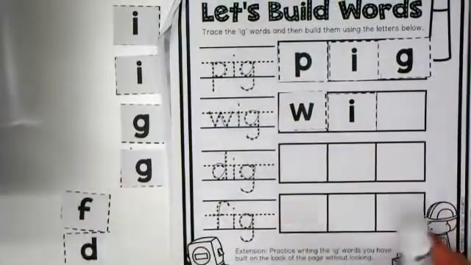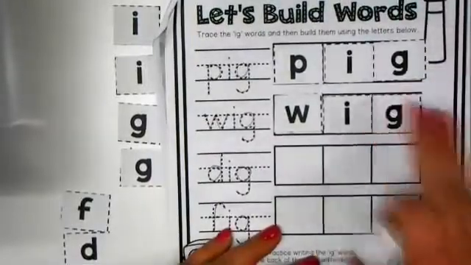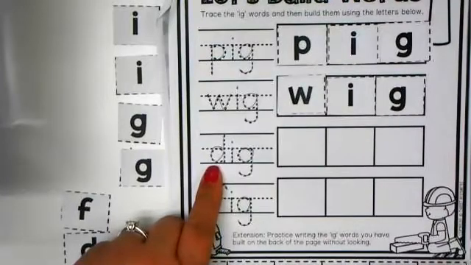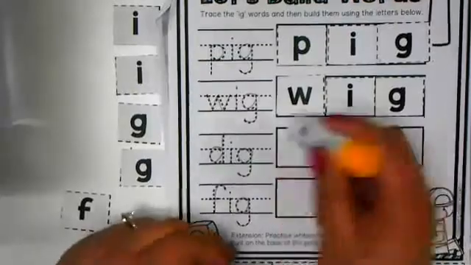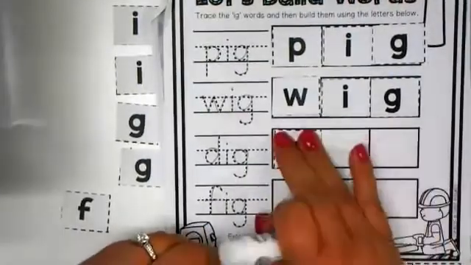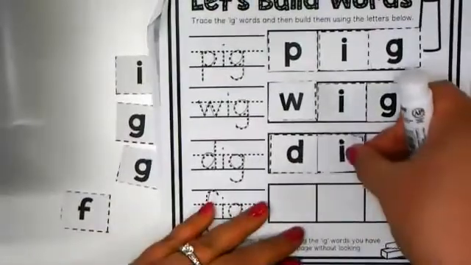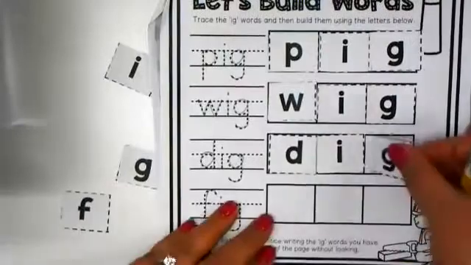And of course a G, because we know in the ig family, the middle letter is going to be an I and the last letter is going to be a G. Okay, and then here's our next word, dig, so D. And then of course again, we know I and G.